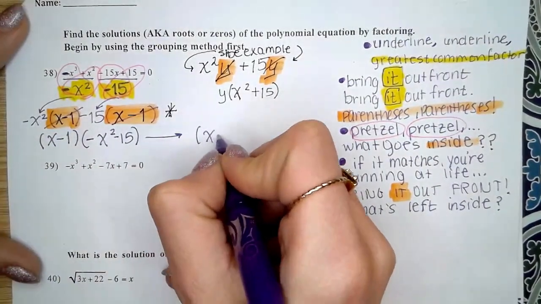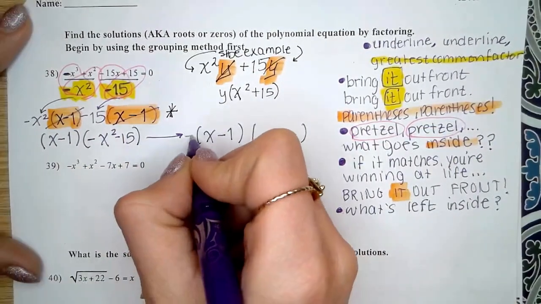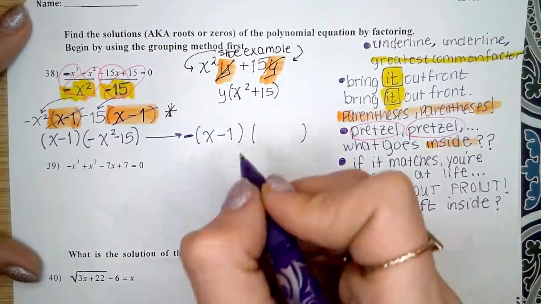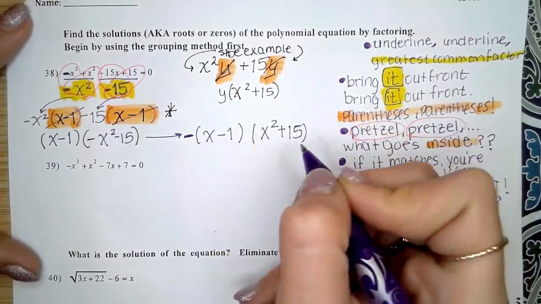So they might just leave the x minus 1 the way it is. But then this has a GCF of negative 1, so maybe the negative comes all the way out. And then this now becomes x squared plus 15. You also could have divided by 15 right from the beginning.